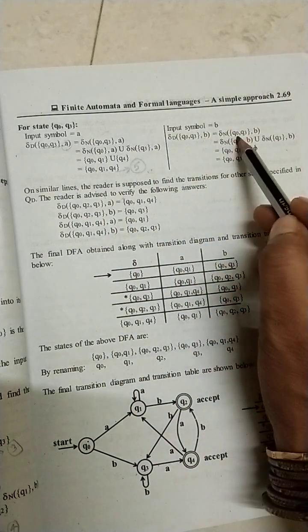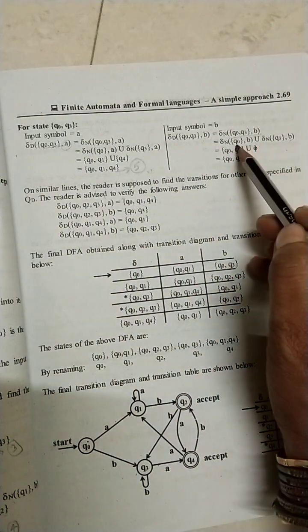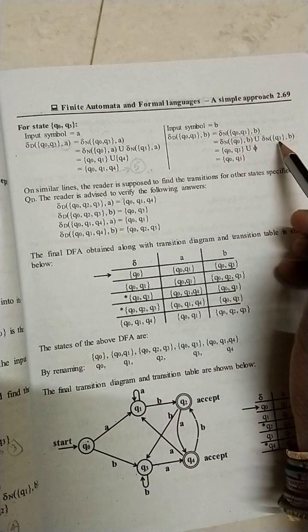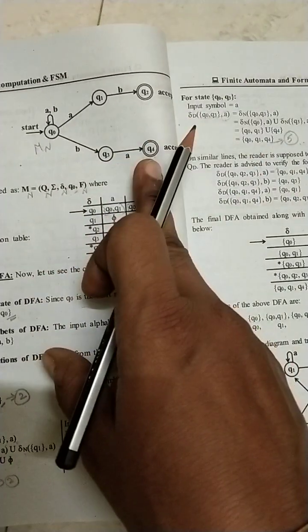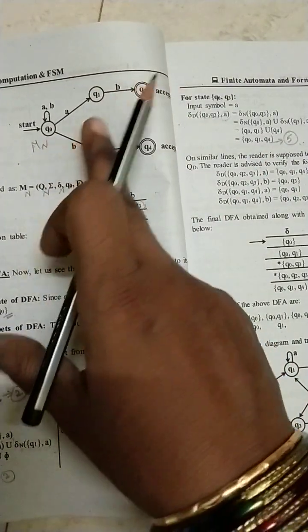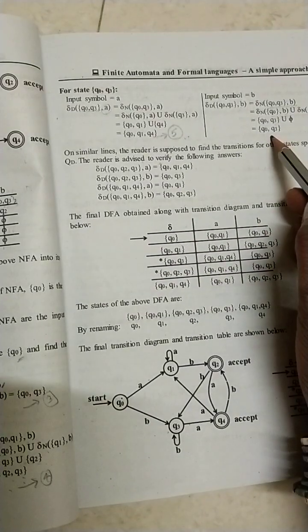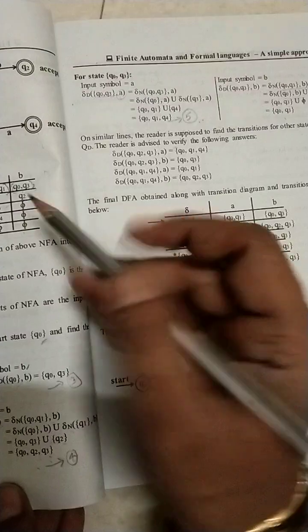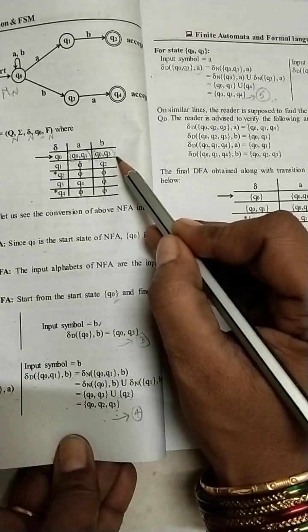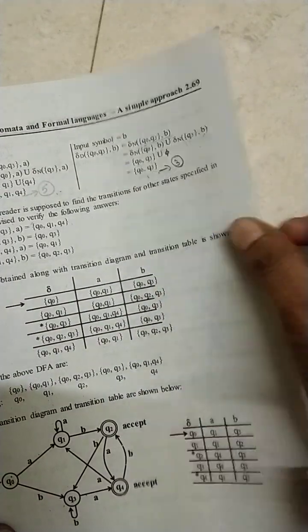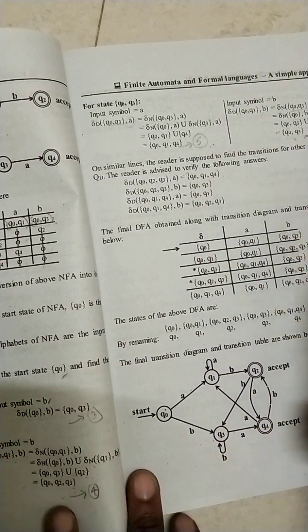Now same way, split it and find out Q0 comma B. Q0 comma B, what is the answer? Q0 Q3. And Q3 for B there is no transition, and Q0 for B it is Q0 Q1. So that is Q0 Q3 for B. So Q0 Q3 is a repeating state. This is the third state, so the third state is a repeating state, so leave it off.